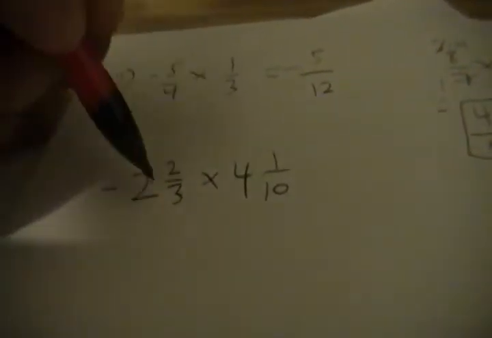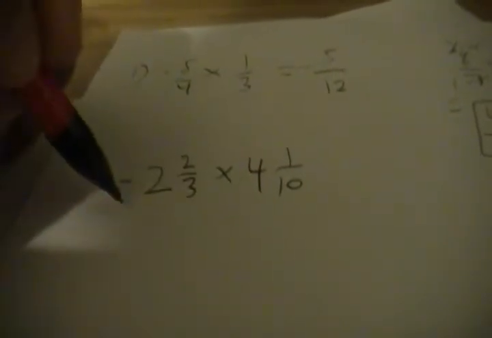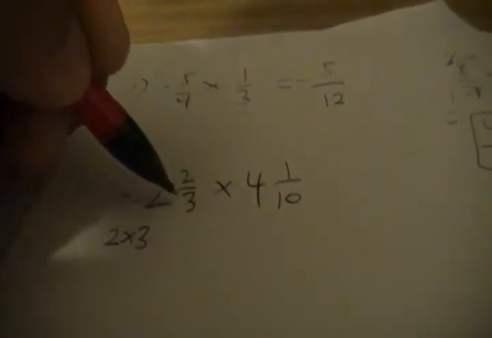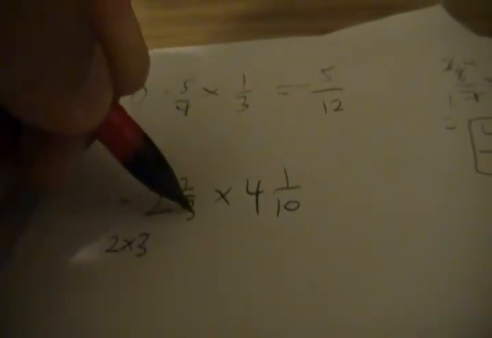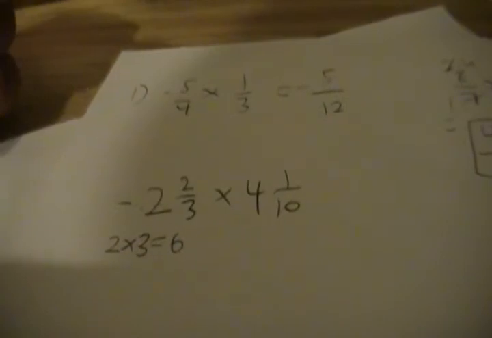So for example, to turn this into an improper fraction, you multiply 2 times 3, the whole number times the denominator, and that equals 6, right?